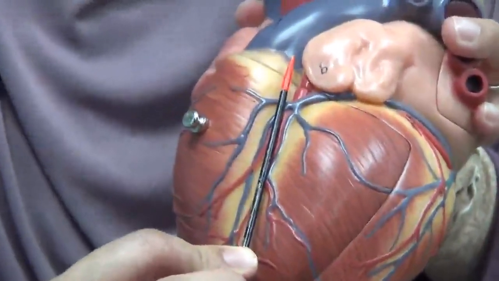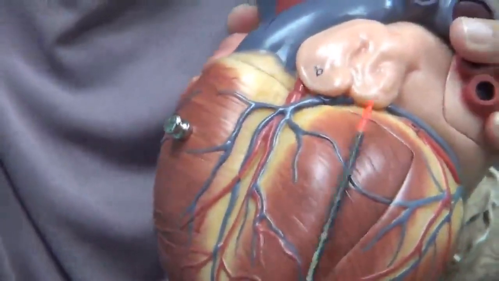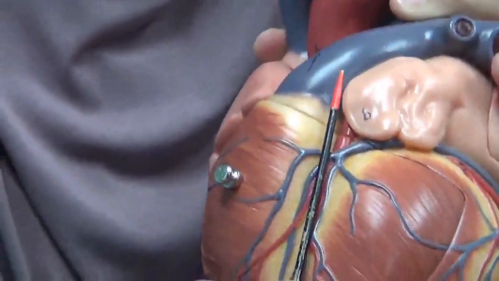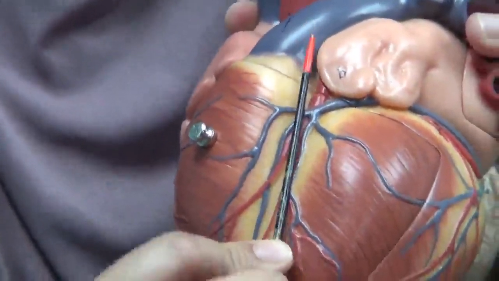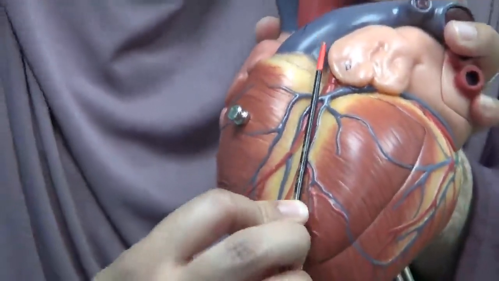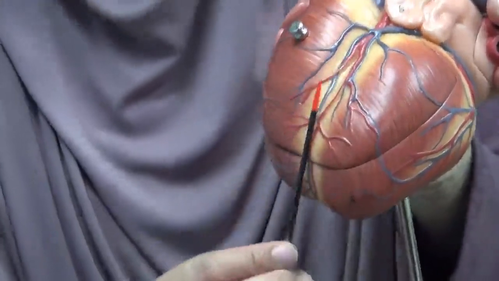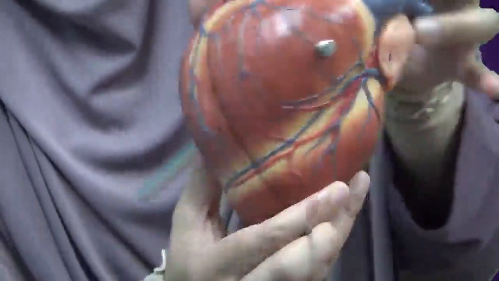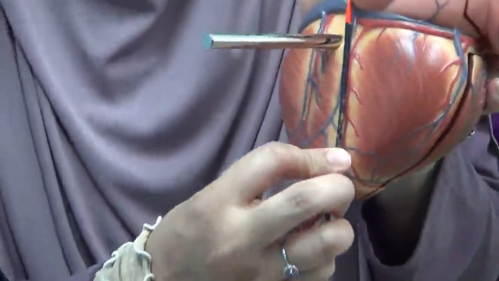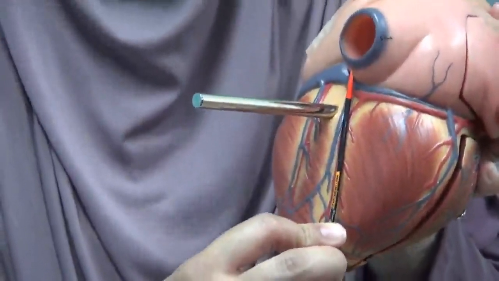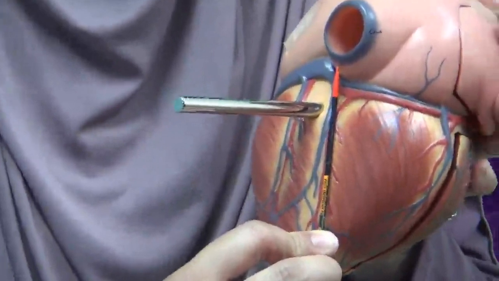And the other sulcus is this sulcus here. This sulcus separates the two ventricles, and it is present at the anterior part of the heart, so it is known as the anterior interventricular sulcus. But it actually continues to the posterior part, where the sulcus changes its name to the posterior interventricular sulcus.